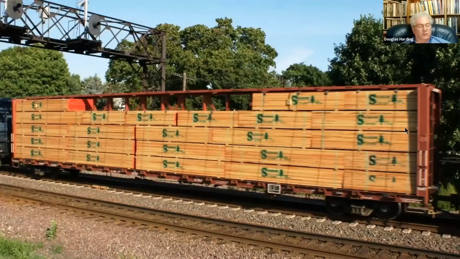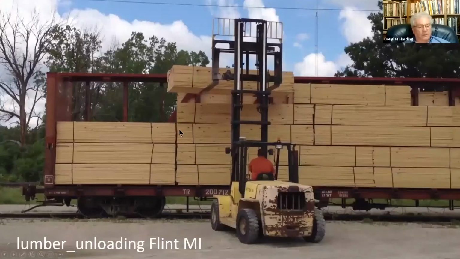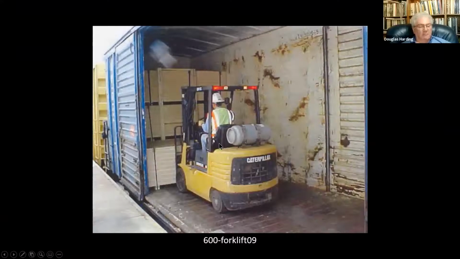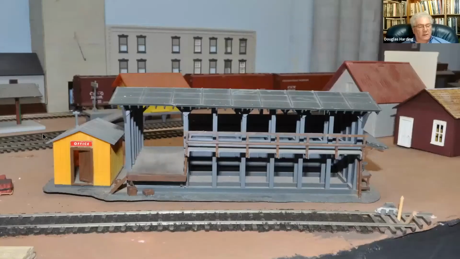This is what we're more accustomed to seeing, the bulkhead center beam flat. This one's got neat stacks of lumber that have all been banded and stacked up in lengths so that they fit on this flat car. Here we see a big forklift unloading. And these have not been covered with plastic wrap or tarps. This is more typical of what we see today, all wrapped up in plastic so it doesn't get weather damaged. Sheet goods like plywood, wallboard, etc., get loaded into boxcars using a forklift. Again, those wide double door cars are really popular for this kind of work.